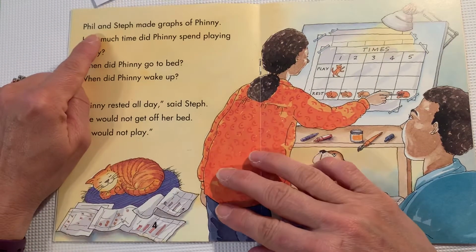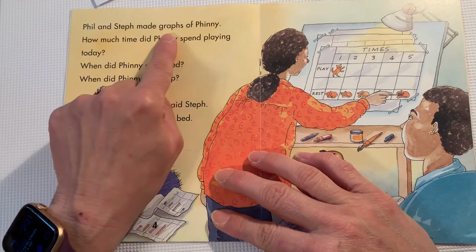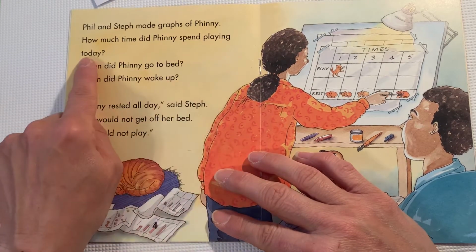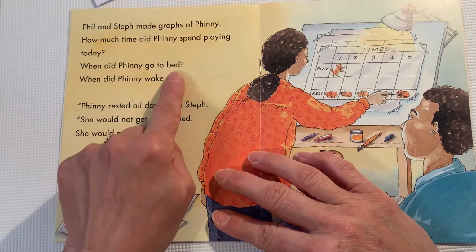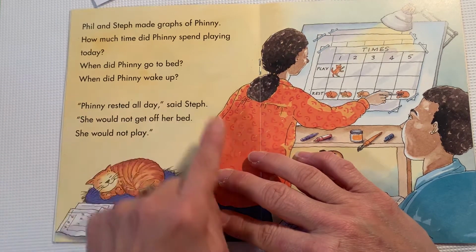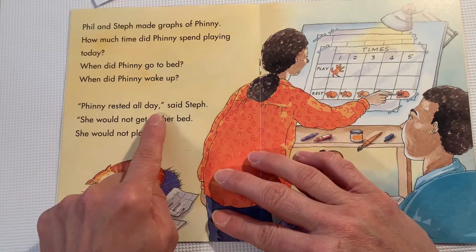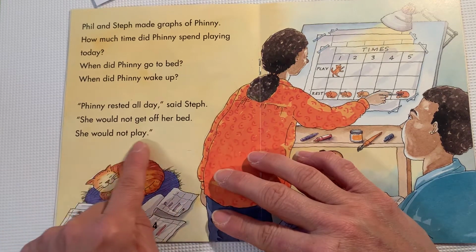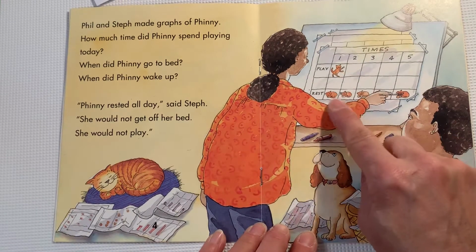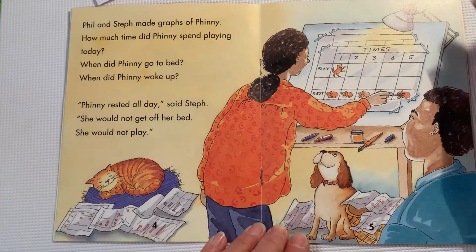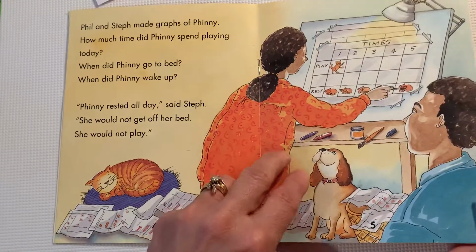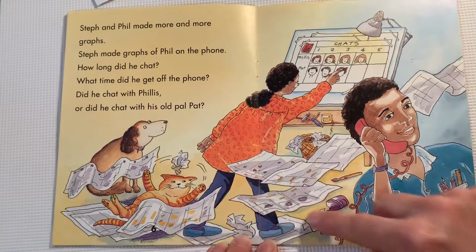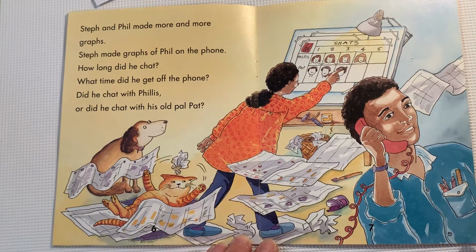Okay, ready? With me. Phil and Steph made graphs of Finny. How much time did Finny spend playing today? When did Finny go to bed? When did Finny wake up? Finny rested all day, said Steph. She would not get off her bed. She would not play. Oh, they need to get Finny up and having more playtime. Just like you. You need a lot of playtime. Look at all of these. They're trying so hard to come up with different things to graph.